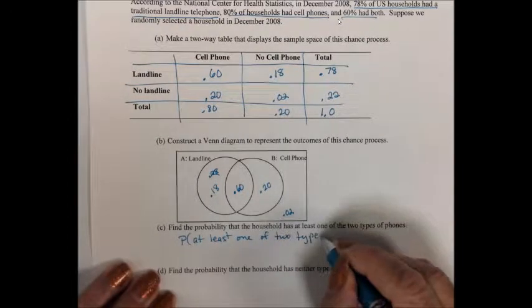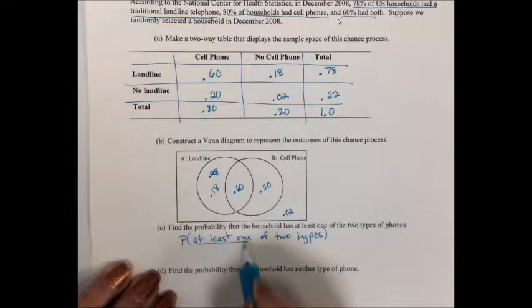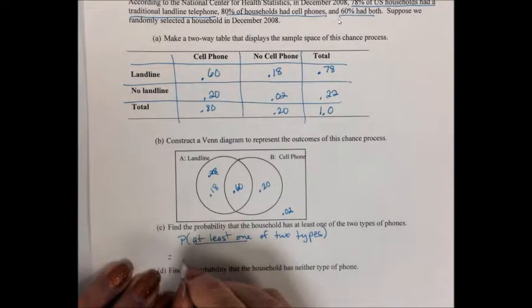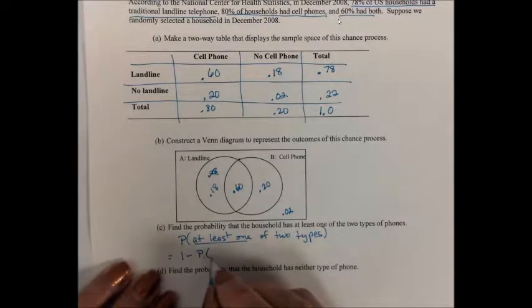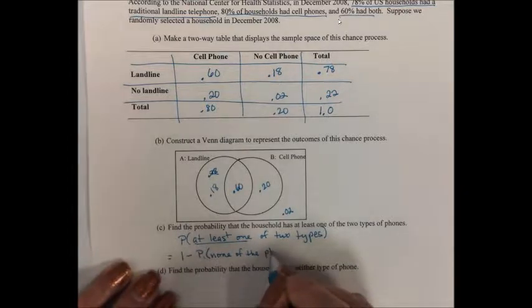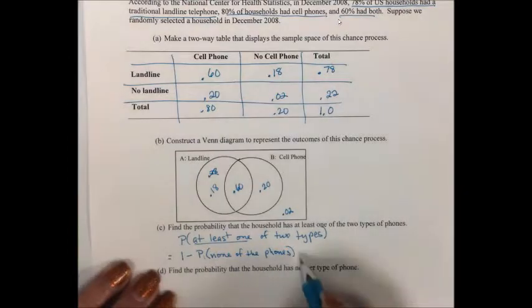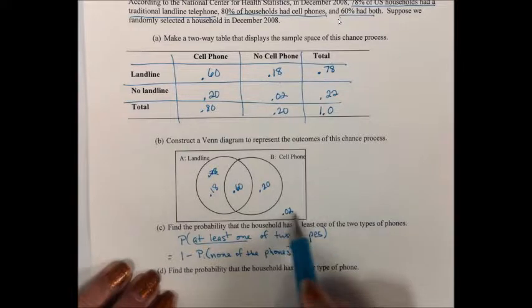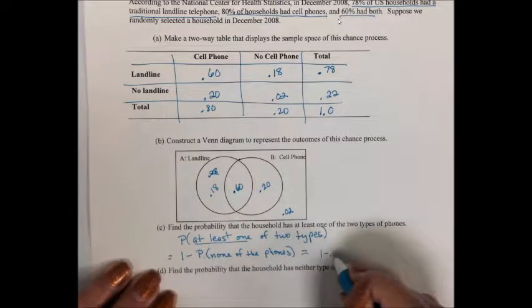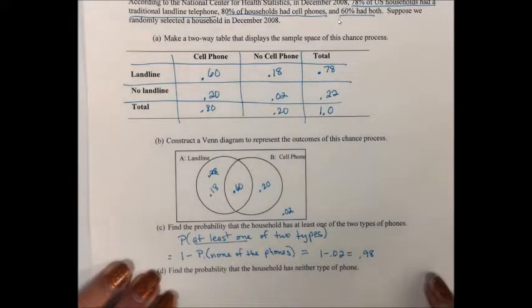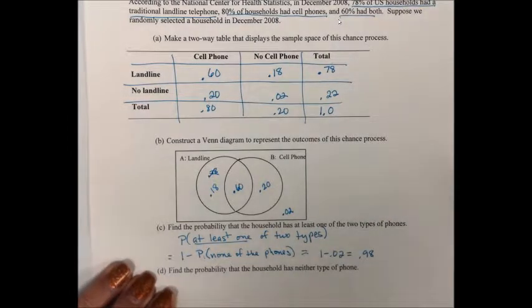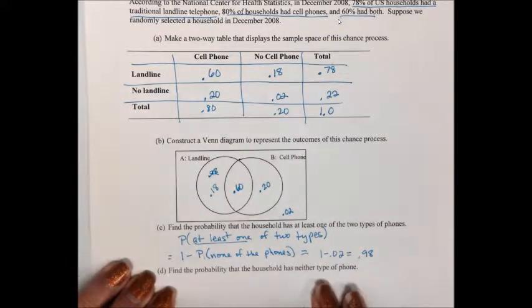Now, if you remember what I said earlier, the probability of at least one is the same as the complement, 1 minus the probability of none of the phones. And you'll see that it's actually easier. So none was the 0.02, so 1 minus 0.02. So there is a 98% chance that a household has at least a cell phone or a landline. So at least one of the two types.